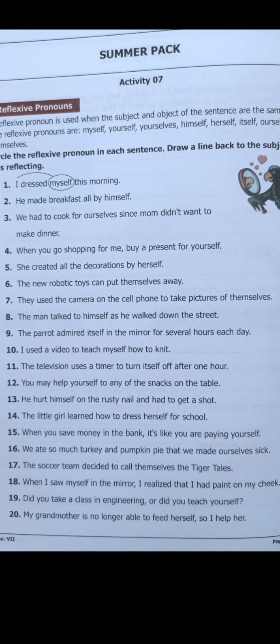Number 13. He hurt himself on the rusty nail and had to get a shot. Recognize the reflexive pronoun himself and draw a line back to the subject he. Number 14. The little girl learned how to dress herself for school. See the reflexive pronoun herself and connect it back to the subject the little girl. Number 15. When you save money in the bank, it's like you are paying yourself. Identify the reflexive pronoun yourself and relate it back to the subject you.